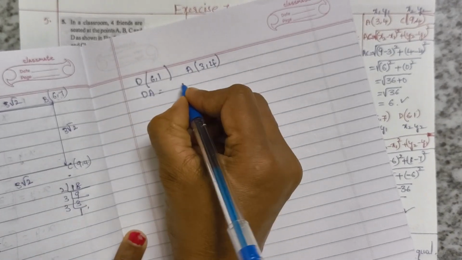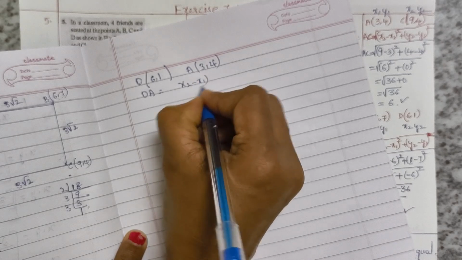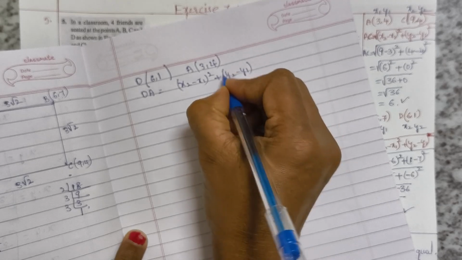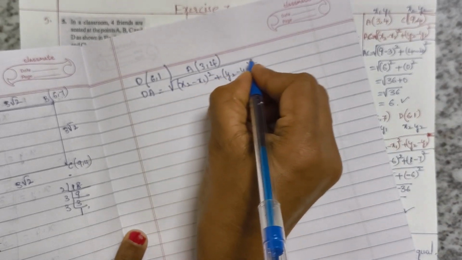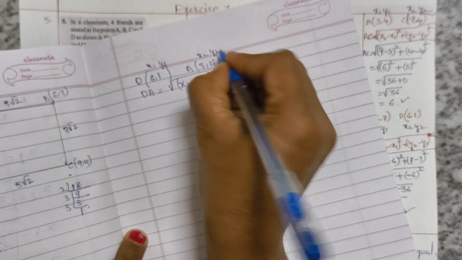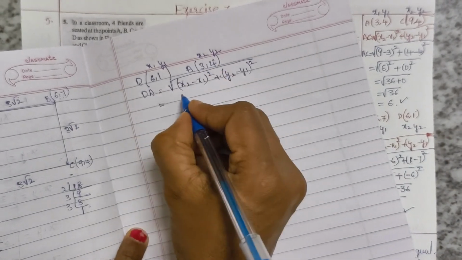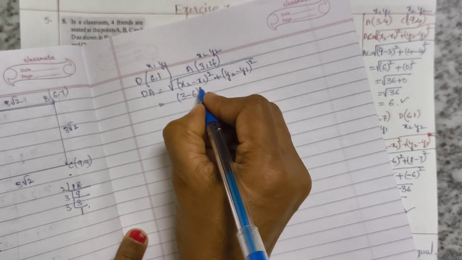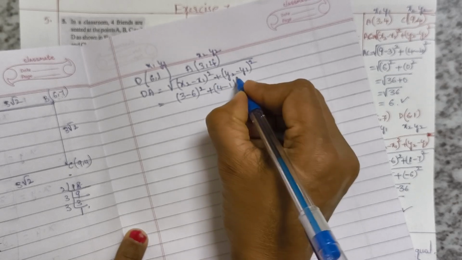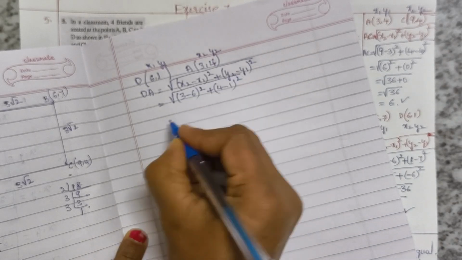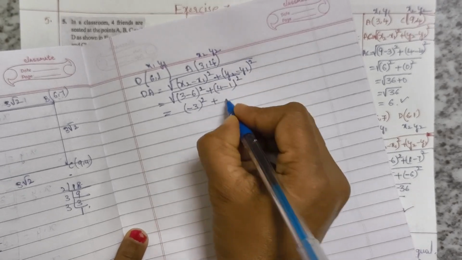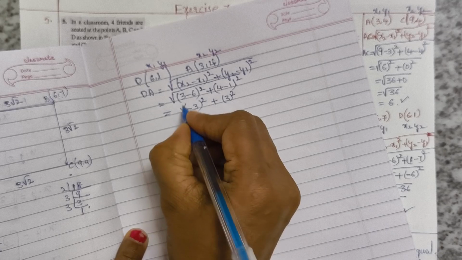DA is equal to, write the formula, √((x2 − x1)² + (y2 − y1)²). Now apply. This is (x1, y1), this is (x2, y2). DA means 3 minus 6 whole square plus 4 minus 1 whole square, under root. 3 minus 6 is minus 3 whole square, plus 4 minus 1 is 3 whole square, under root.